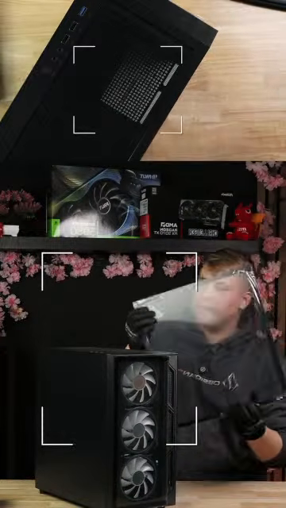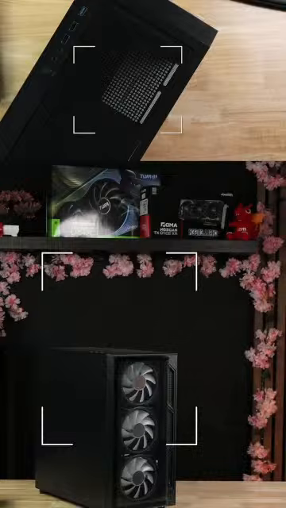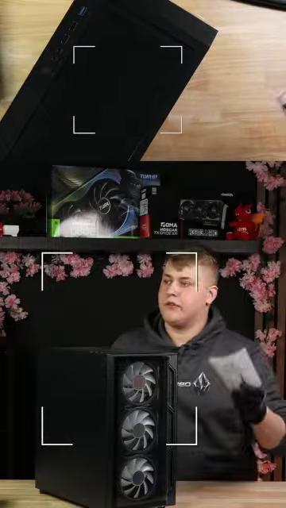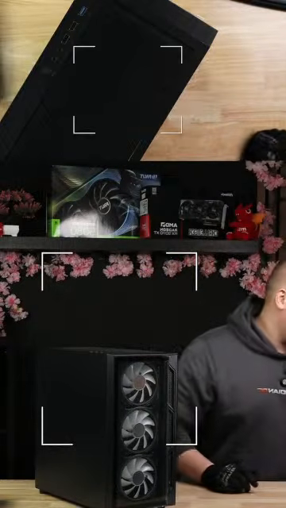Just take the glass off here and just gently rest it inside the case box, just so it doesn't get smashed. You get the manual of this as well, but obviously we don't need it because we are professionals here.